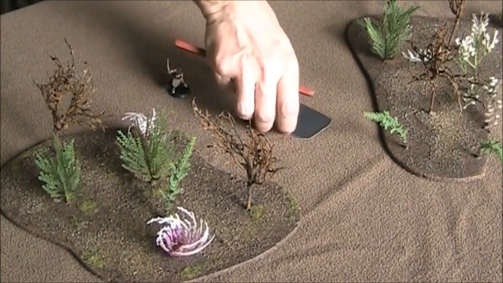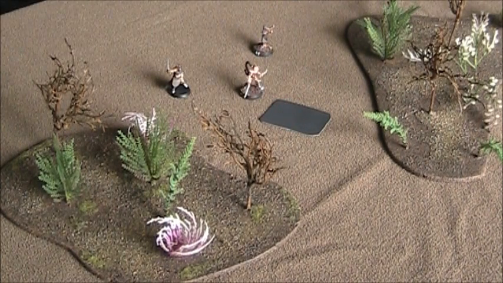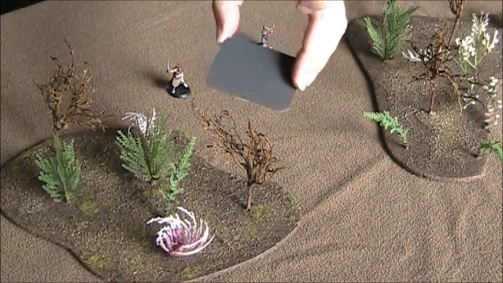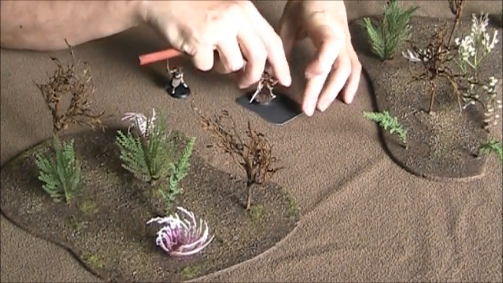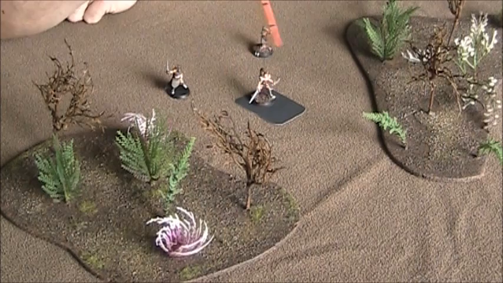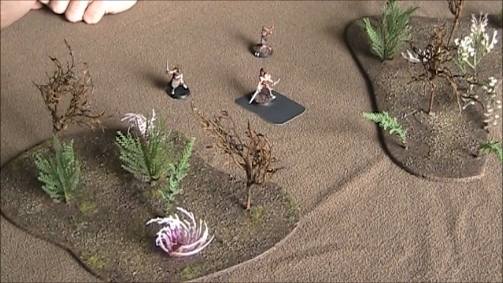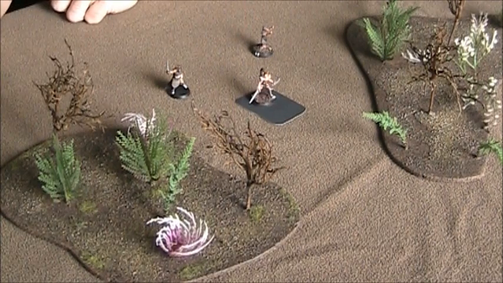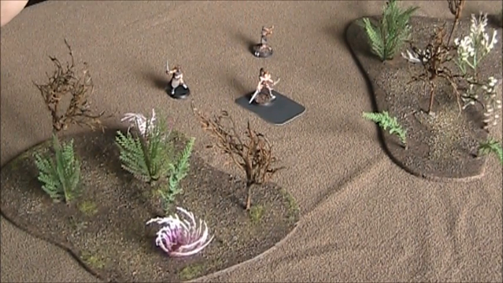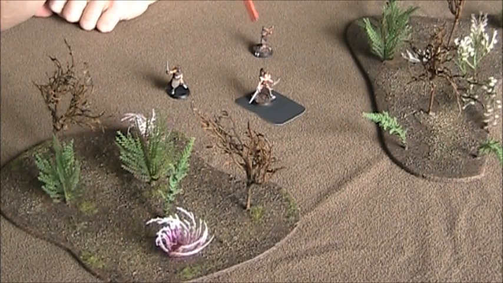And then I just have a piece of black poster board that I use for a pit, so if the character fails, they fall in the pit, and that marks that they've fallen in the pit, and then they can get out. Whatever they do to get out, climb out and everything. So that takes a little more judgment on the DM.